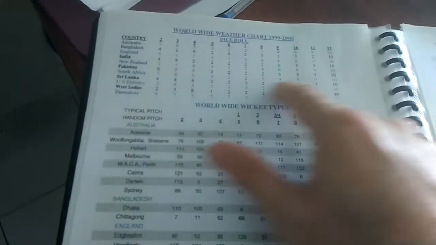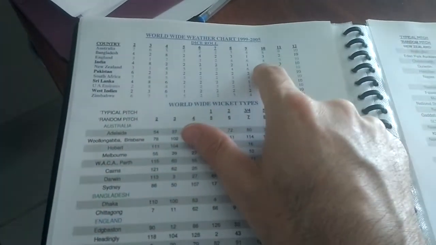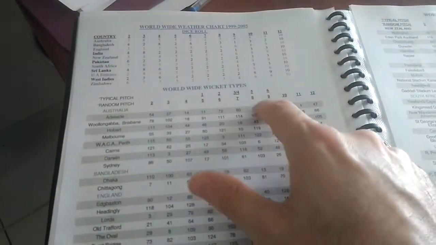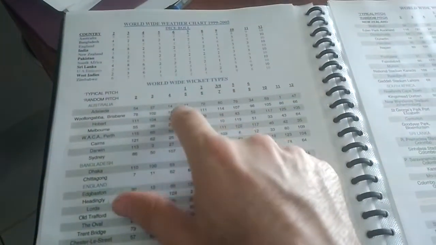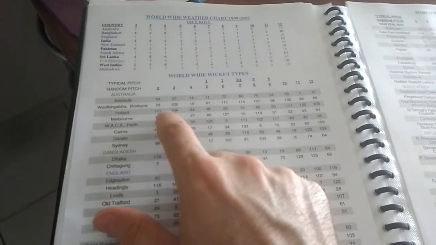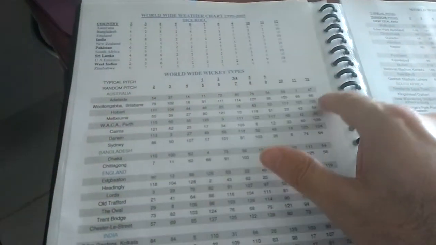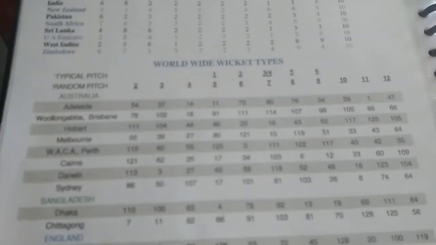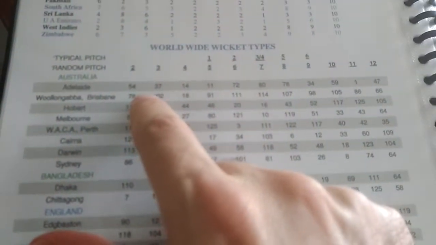You have the weather for each country that can be chosen, and then you have the pitch types from each country, but from each venue. So there's actually 11 different pitch types that should come up here for each venue. Having a quick look at it, Adelaide in Australia, these are all the different ones.